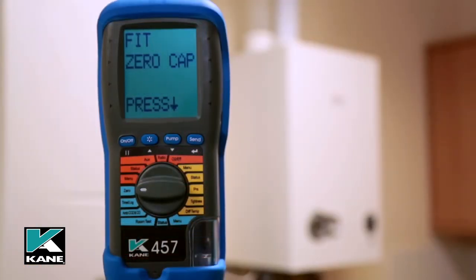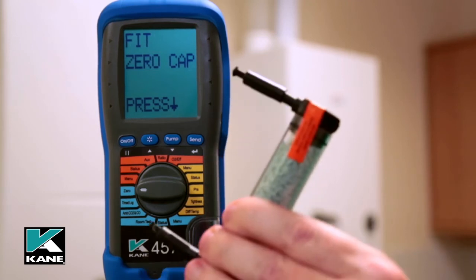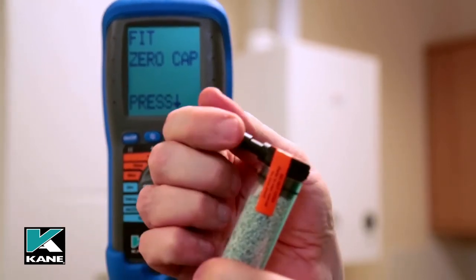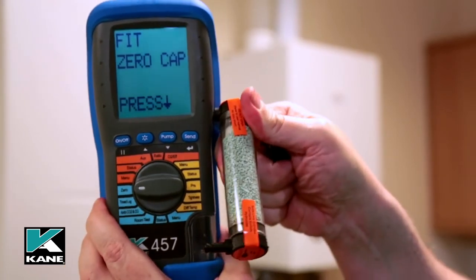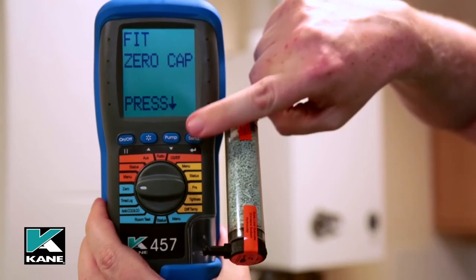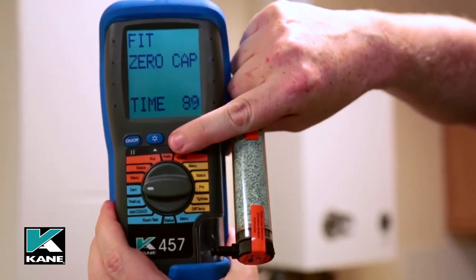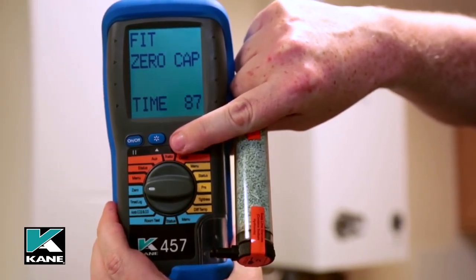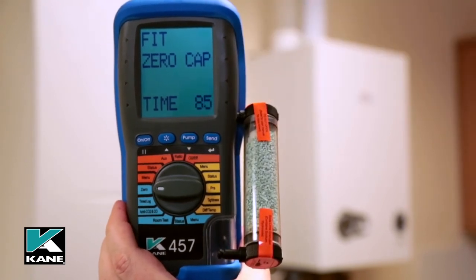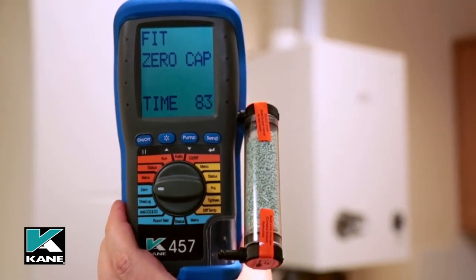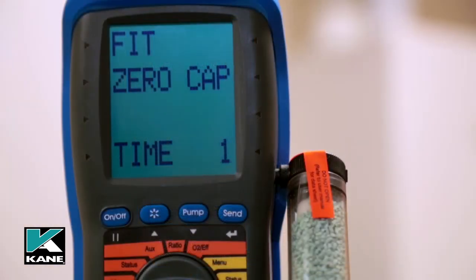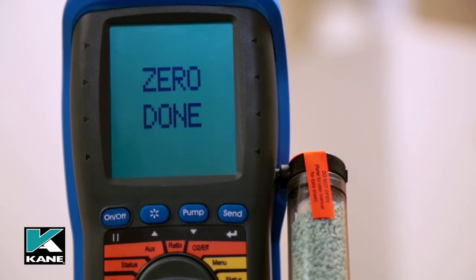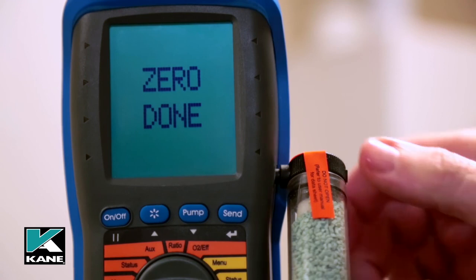As instructed, now fit the zero capsule to the side inlet of the KANE457. Press the pump key after fitting zero cap. The analyzer will start the zeroing process. Countdown for 90 seconds. This zeroing function uses a separate pump to the combustion pump and is quieter. Once complete, the following screen should appear: zero done. Now rotate the dial to the test being carried out.